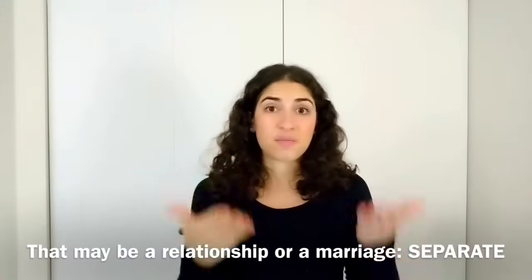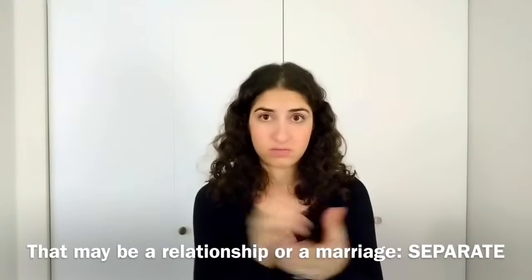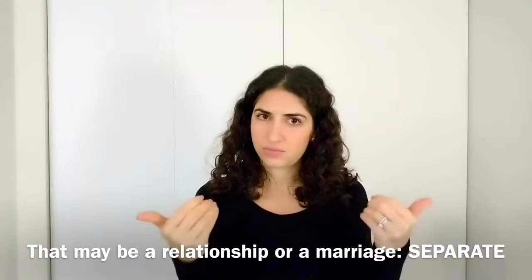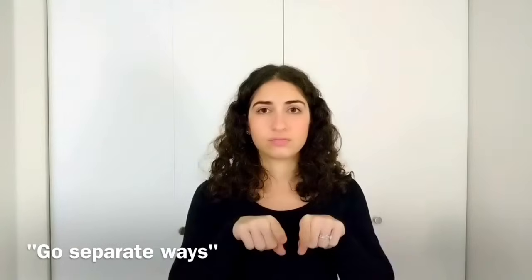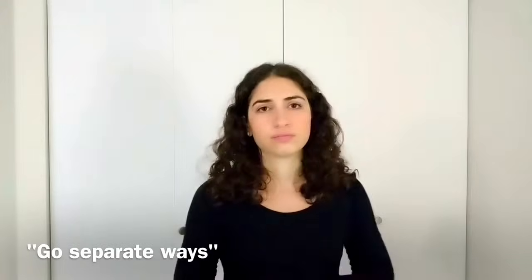Separate. This is the hand shape. And that can be used to describe a relationship or even a marriage. Separate or divorce. And there's also, of course, the sign with the D, divorce, or divorced. Go separate ways. One hand shape.